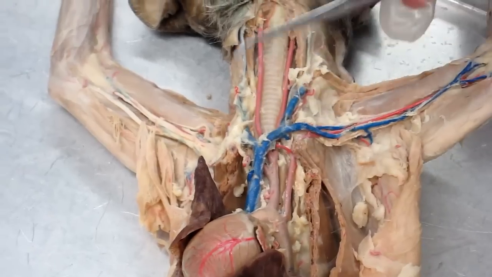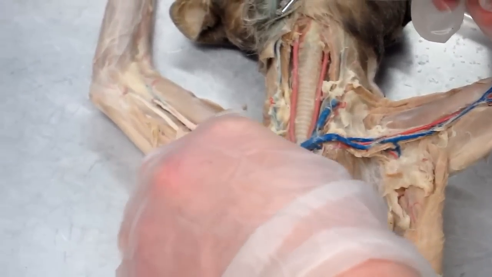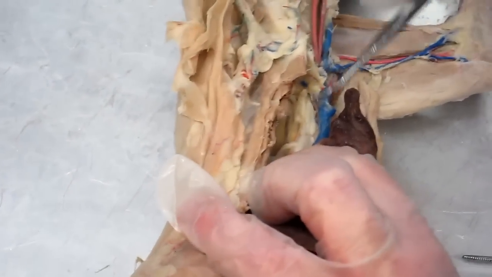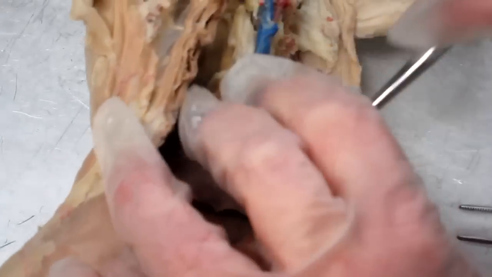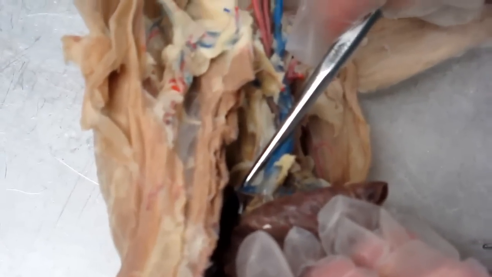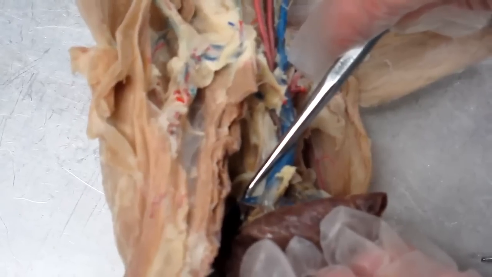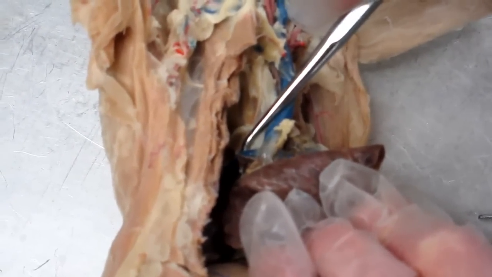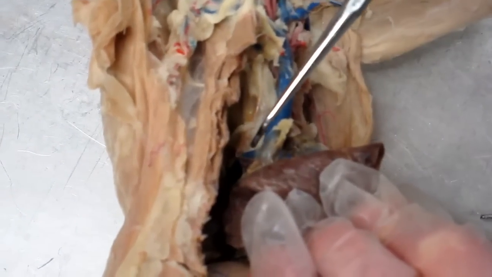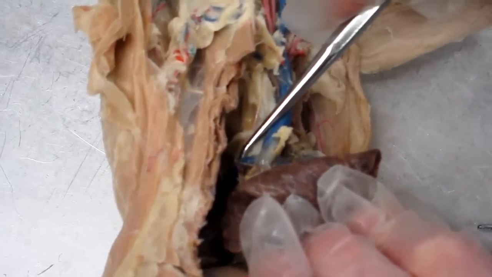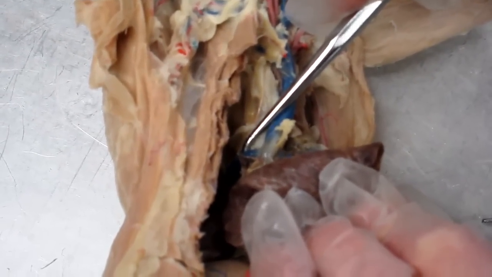Okay, now on the opposite side, we pull some of this material up. I swing our friend over here. We should see that there's a large blue vessel coming to the superior vena cava from the posterior chest wall. This is the azygos vein. Okay, so if you're looking on the right side of the heart, that's where you see the azygos vein coming from the chest wall.